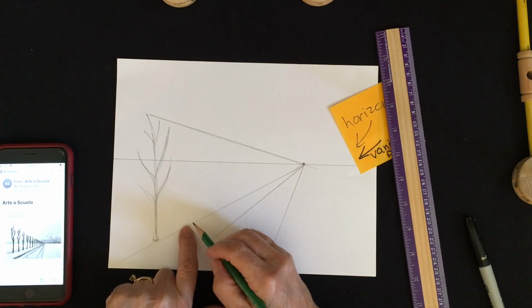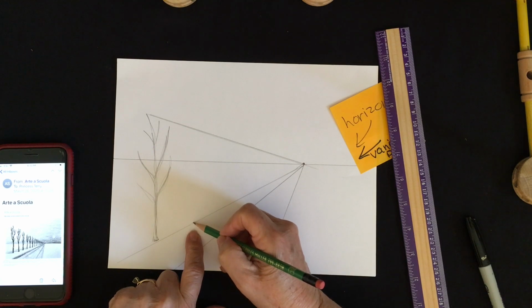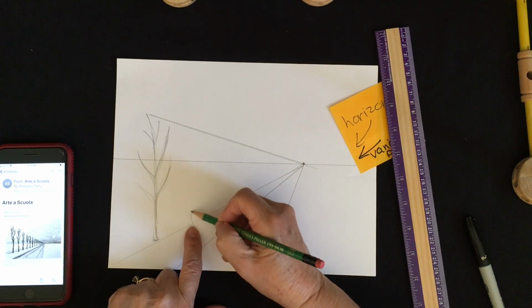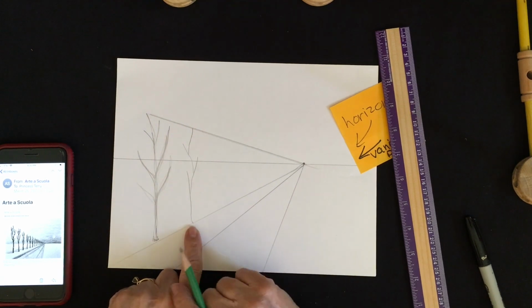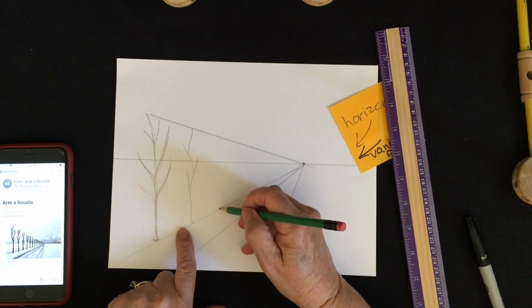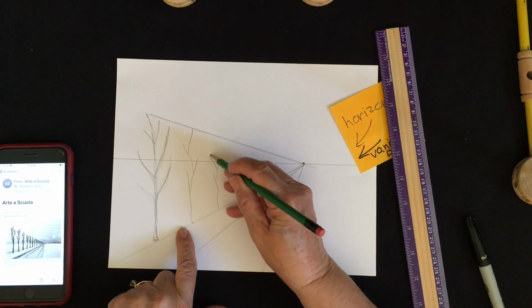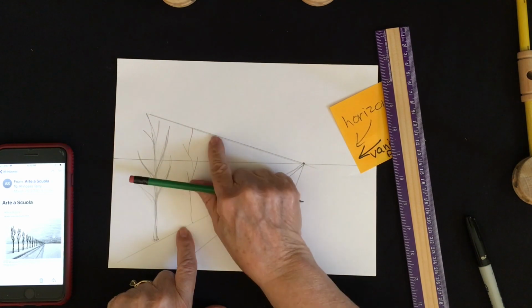This is where my tree is going to grow right out of the ground, right here on the line that we just made. So I'm going to make my tree and I'm going to stop at this line. So look at that. And now I'm going to make another one. Now here's what's going to happen. See how I stopped at that line?